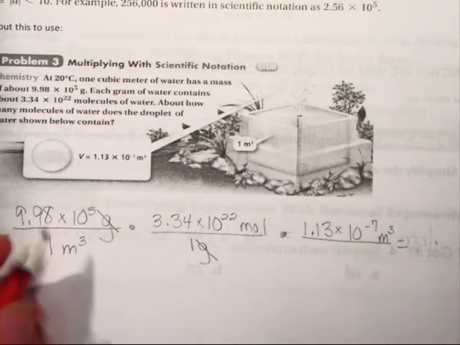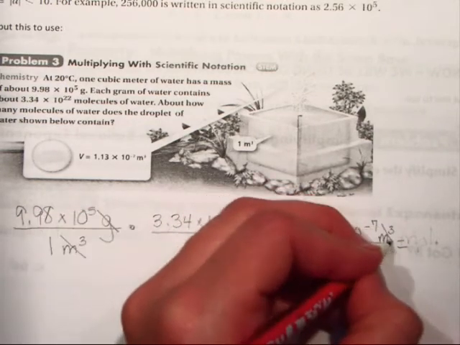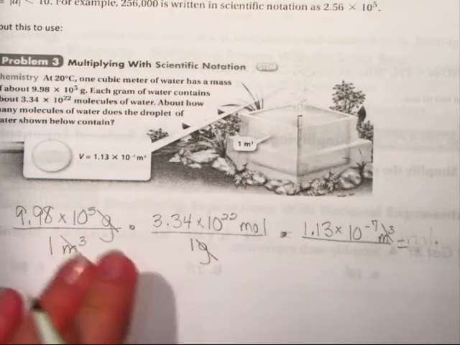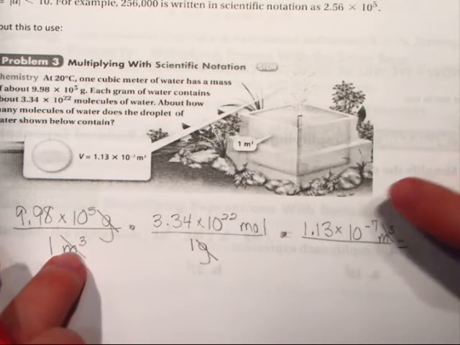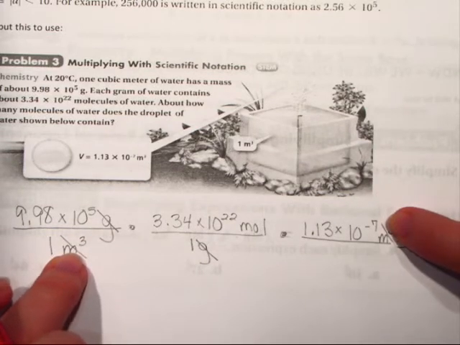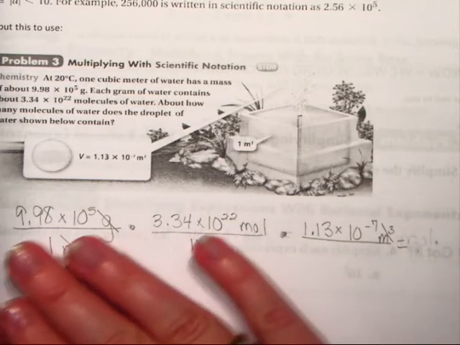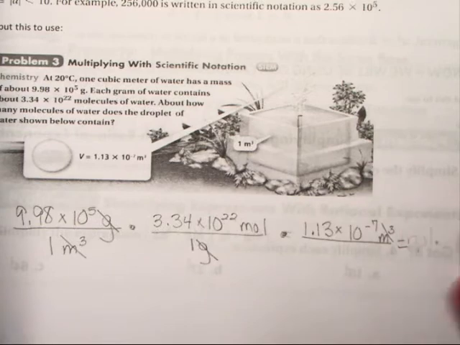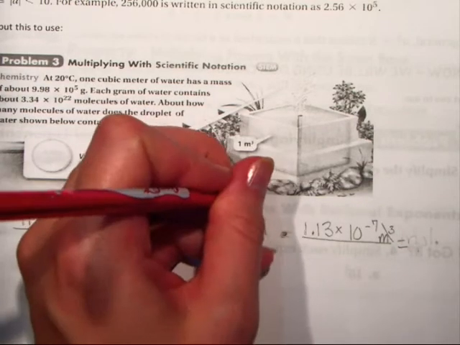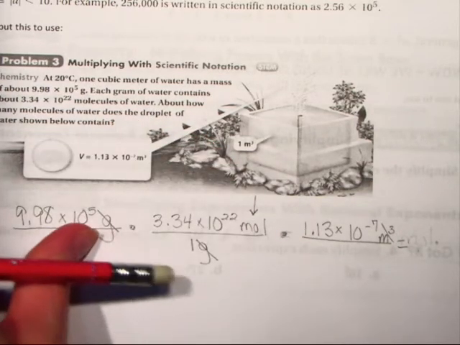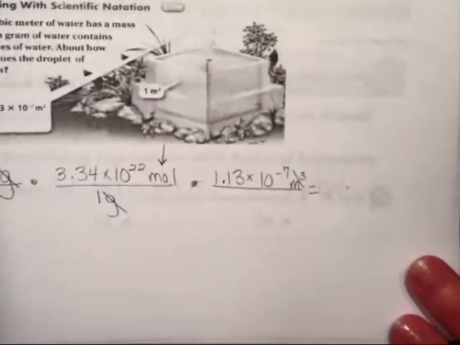So we have everything set up. Look how the cubic meters cross off as we go along, because I think you should know when something's on the bottom and something's on the top, you cancel them out, like the grams and the grams, the cubic meters and the cubic meters. Please notice in my problem, the only unit that we have left is molecules, which is good because that's what I need at the very end.